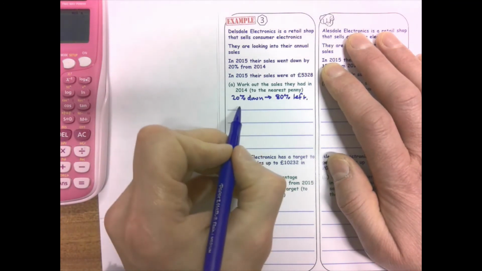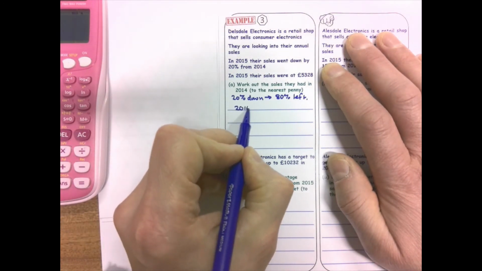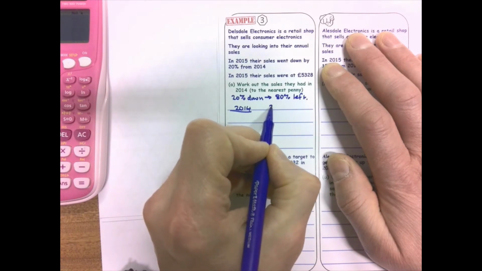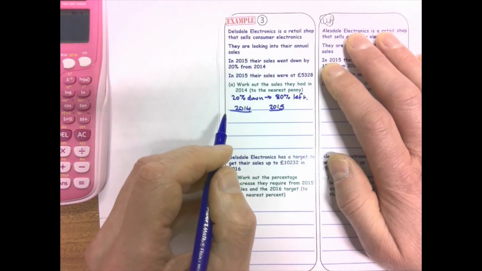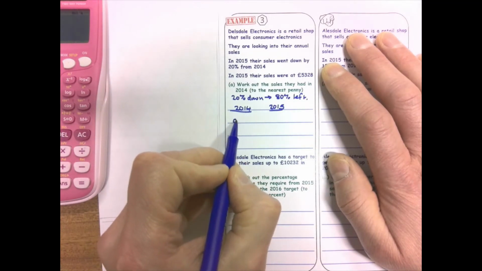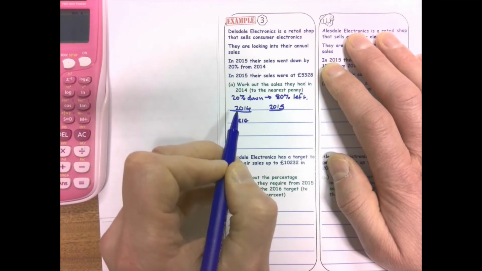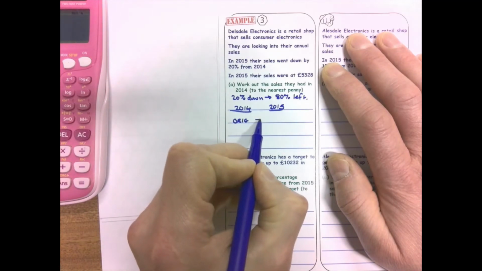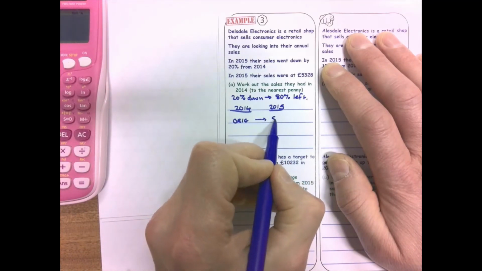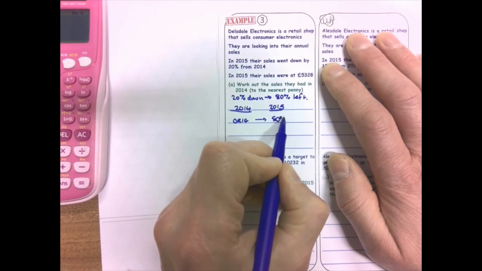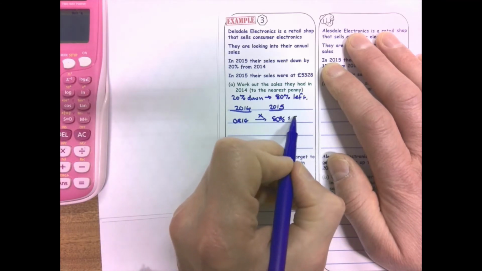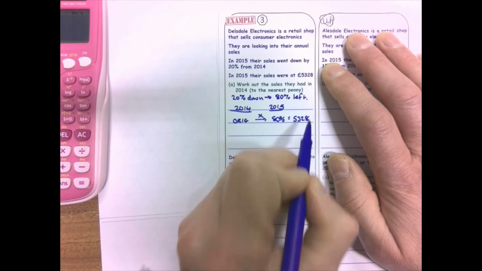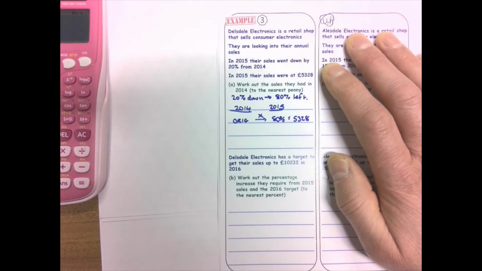So what we're really saying here is in 2014 versus 2015, we've got our original amount of money, and now we're going to go here to 80% of the original amount of money. So this is times, and it's going to equal 5328, because that's how many pounds they made in 2015.